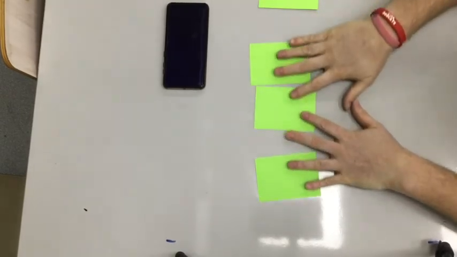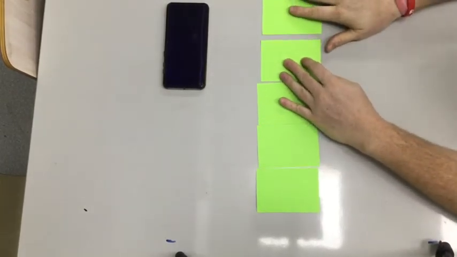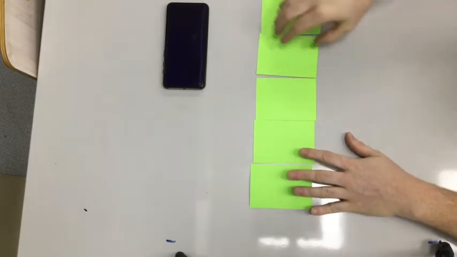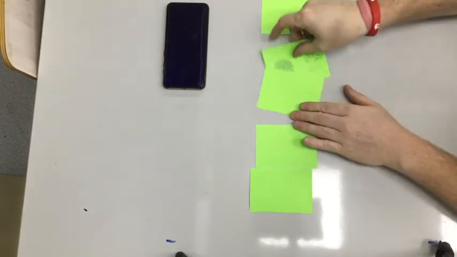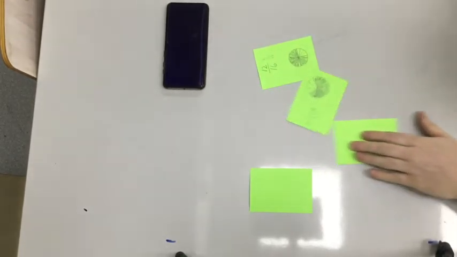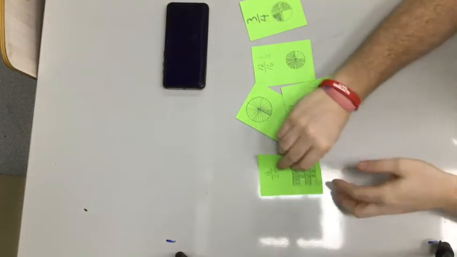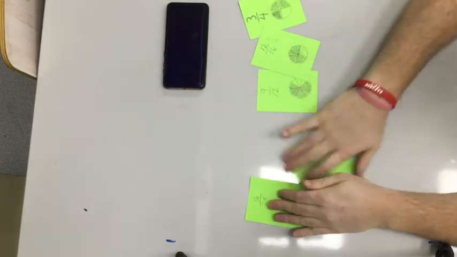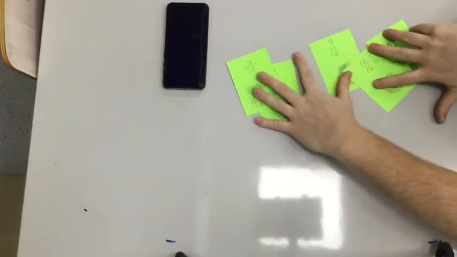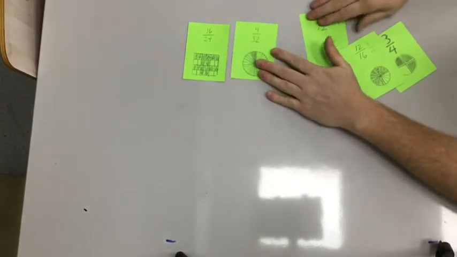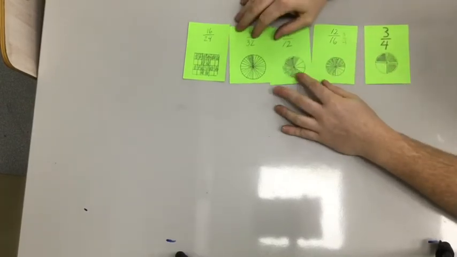We're going to order these cards from smallest to largest. So on the count of 3, I'm going to hit my timer, and I'm going to flip these cards over. 1, 2, 3. And I'm going to flip them over like so. And I want to put them in order from the smallest fraction to the largest fraction. In fact, why don't I turn it like this so you can see.